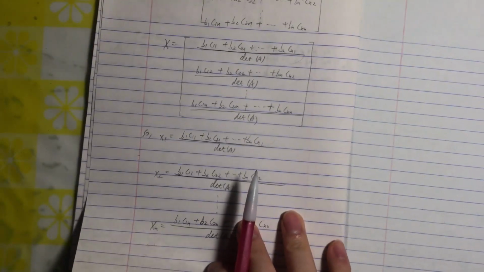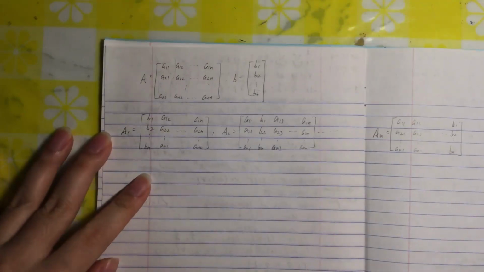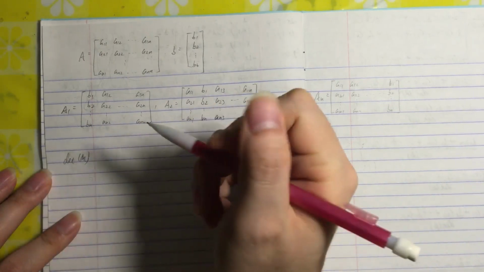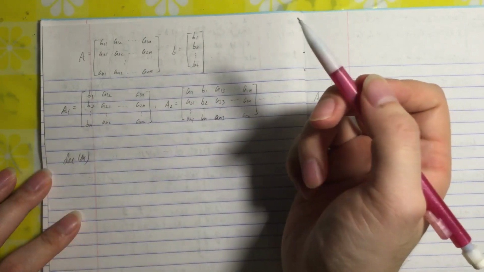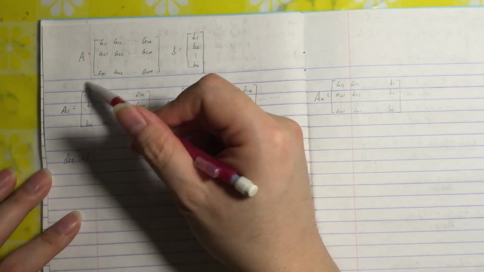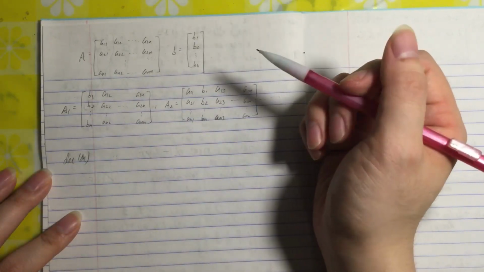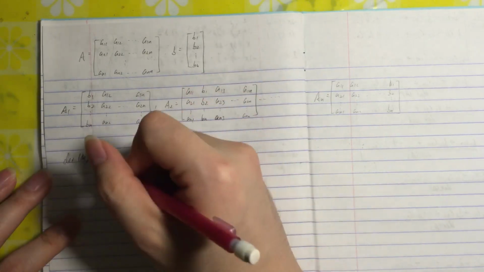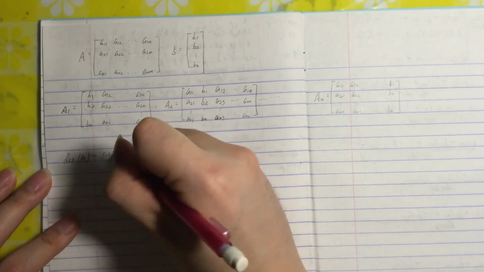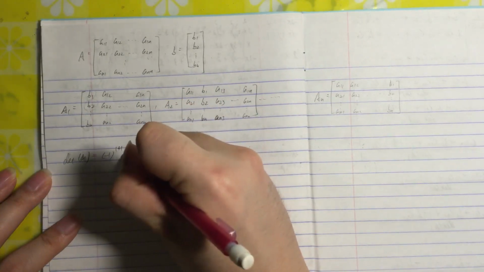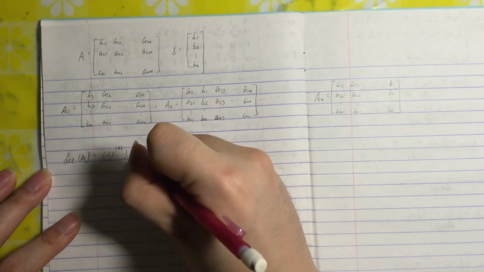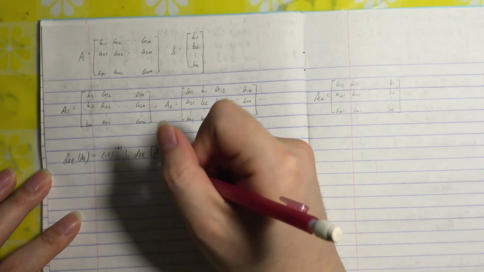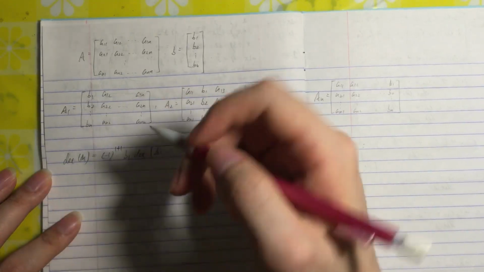Next, let's try to compute the determinant of A1. For the determinant of A1, I can find the cofactor expansion around any row or any column. Since in matrix A1, I replaced the first column with the column vector B, let me take the cofactor expansion around the first column. The sign for the first entry is (-1) to the power of 1 plus 1, times the entry B1, times the determinant of the submatrix obtained by removing the first row and first column.